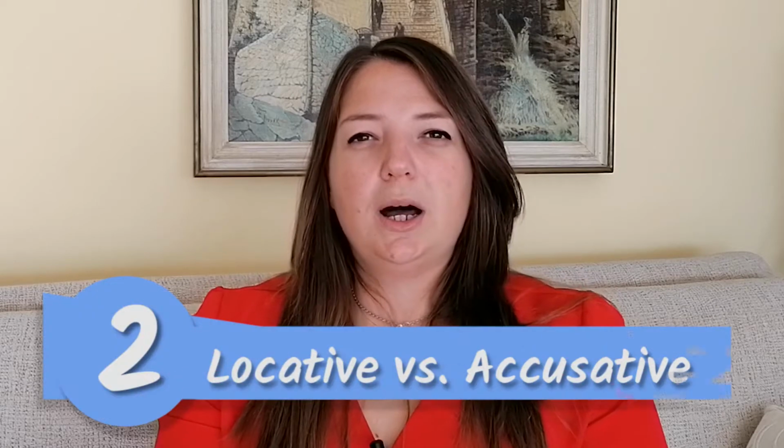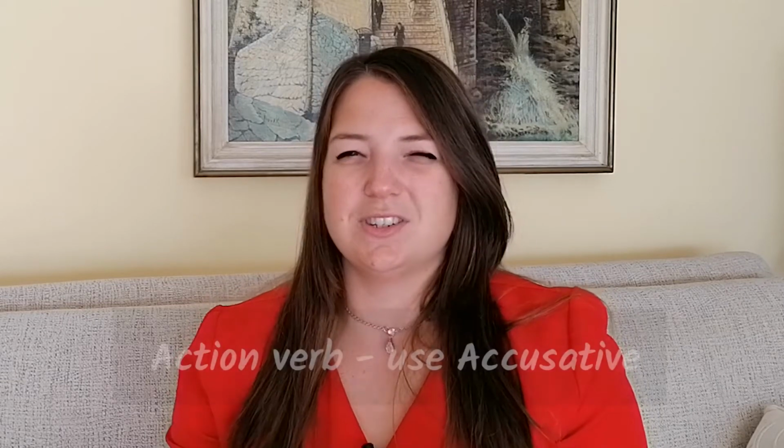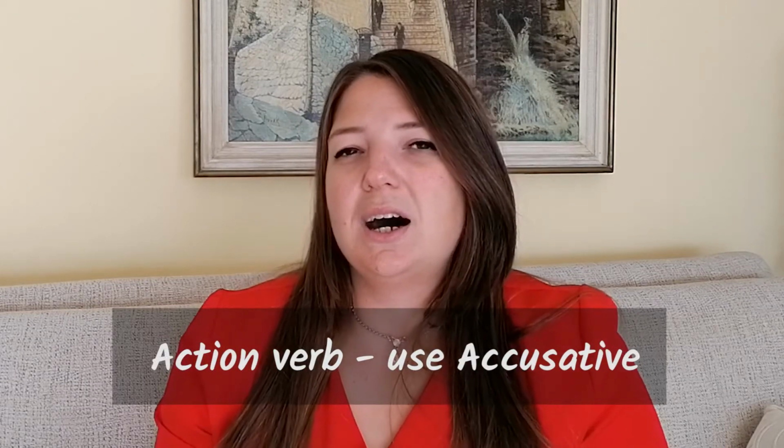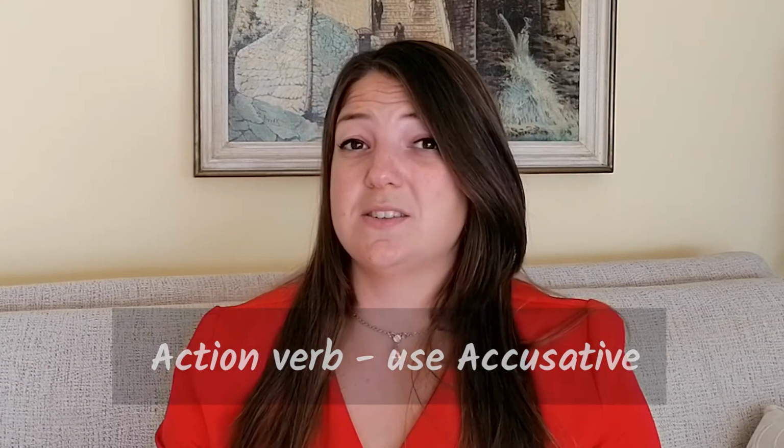Okay, so you have already learned that the locative expresses location. It's an adverb of place, right? So just think of this. If the verb in the sentence expresses some sort of action, some sort of movement, then definitely always go with the accusative case.